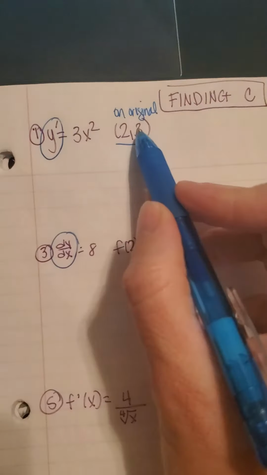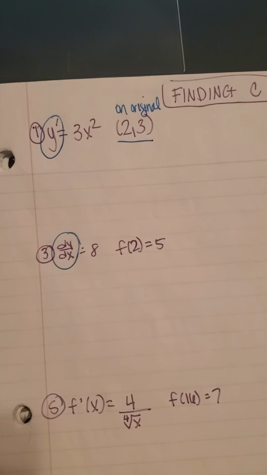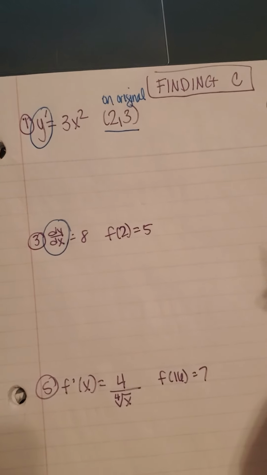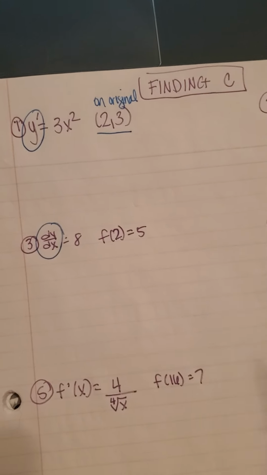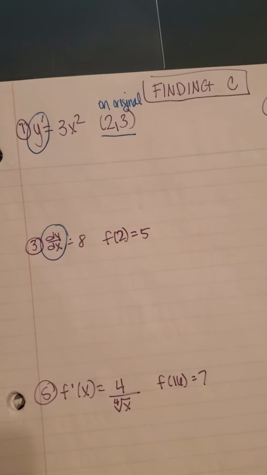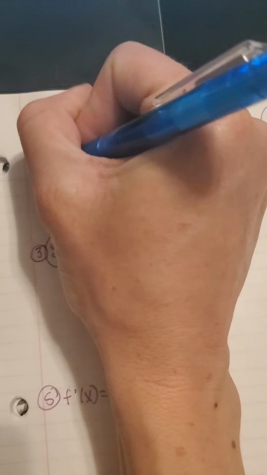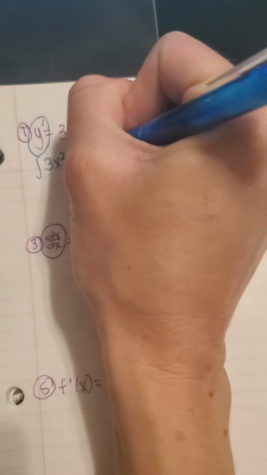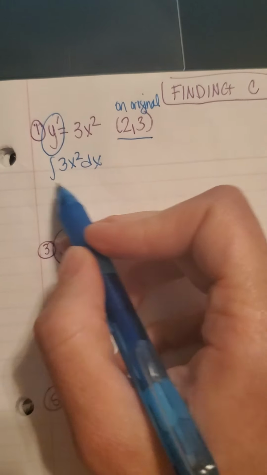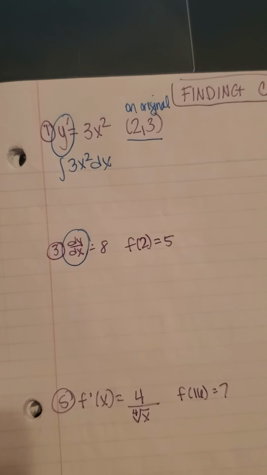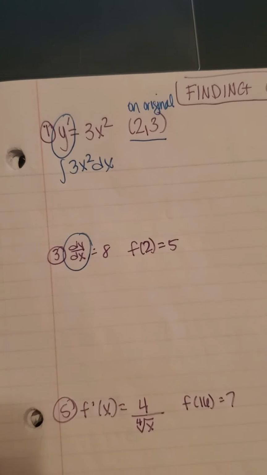Which means I need to integrate that derivative to get my antiderivative. Last week we would have just had this. This first step of rewriting like this is not necessary. I'm just trying to bridge from last week to where we're going this week.